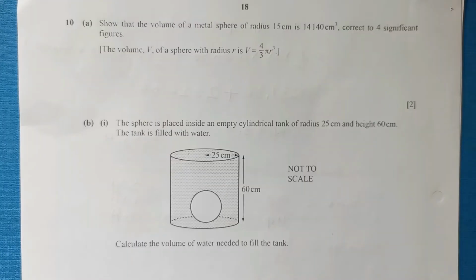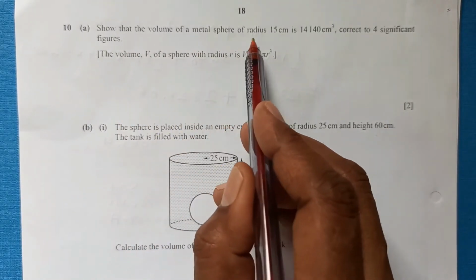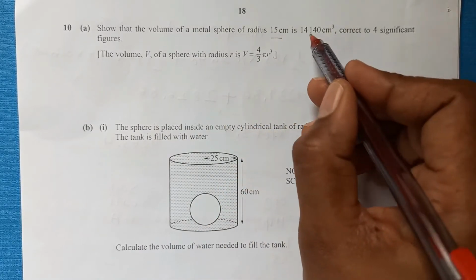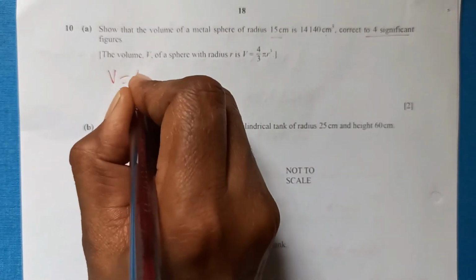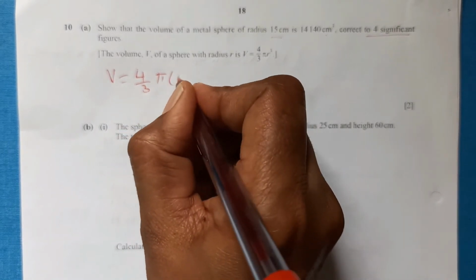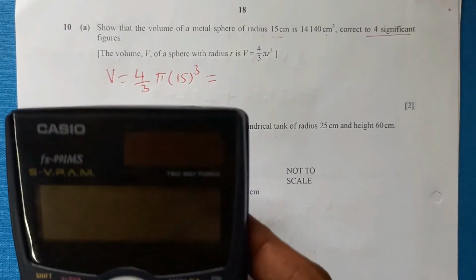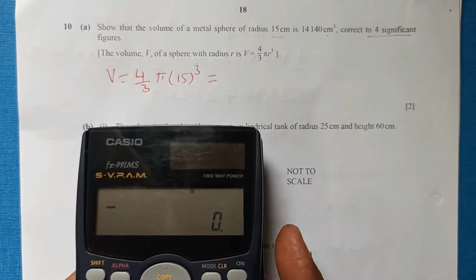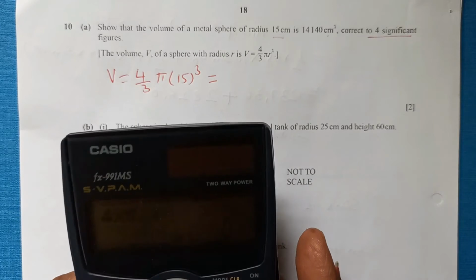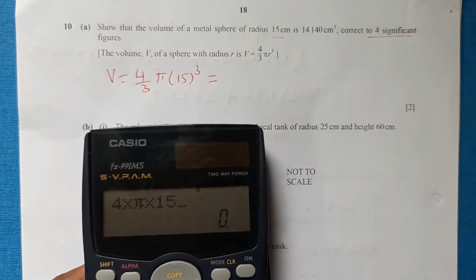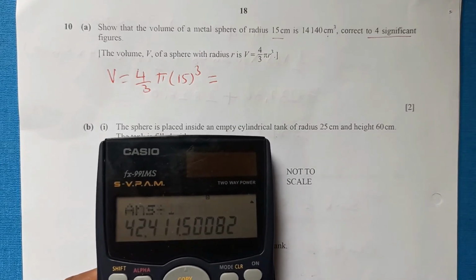Question 10, part A. Show that the volume of a metal sphere of radius 15 centimeter is this, to correct to 4 significant figures. So we are given the formula. It's very simple. 4 over 3 pi r cubed, and r is 15. So when you simplify this, 4 over 3, 4 times pi times 15 power 3, and then divided by 3.